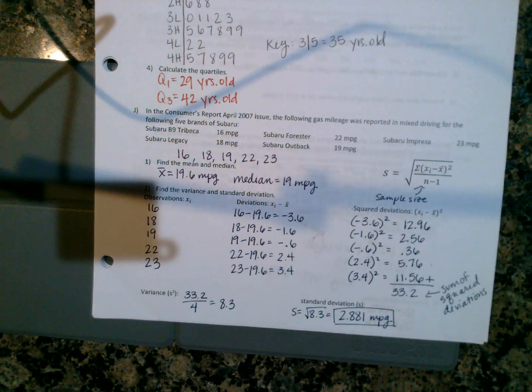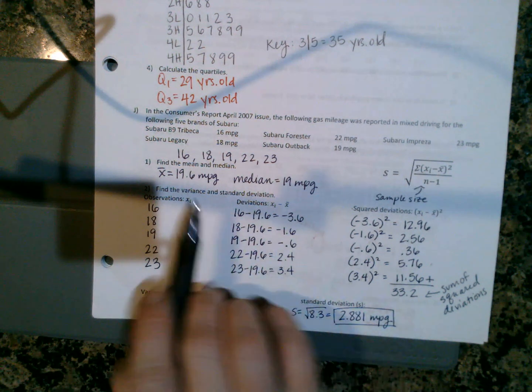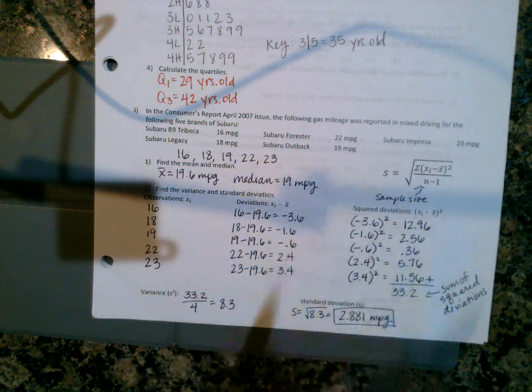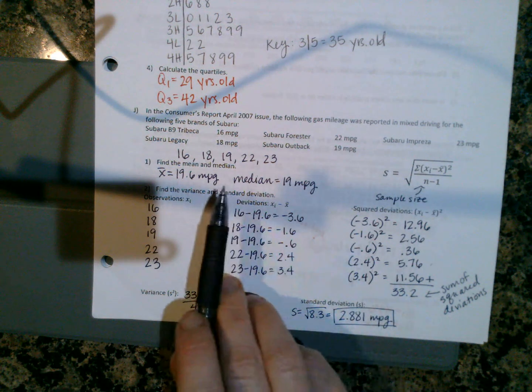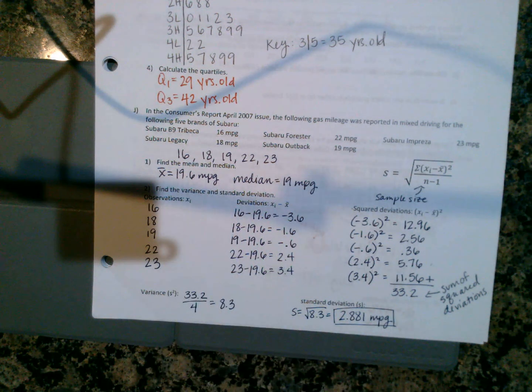So what we might say is that a typical Subaru falls within 2.881 miles per gallon of the mean, which is 19.6, either above the mean or below the mean, the distance would be 2.881 for a quote-unquote typical Subaru.